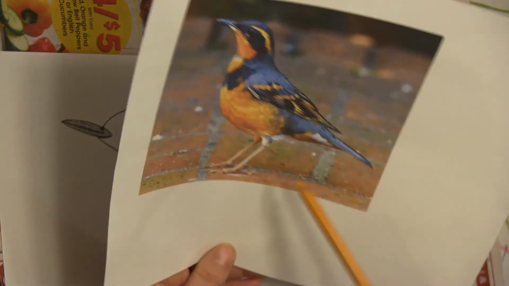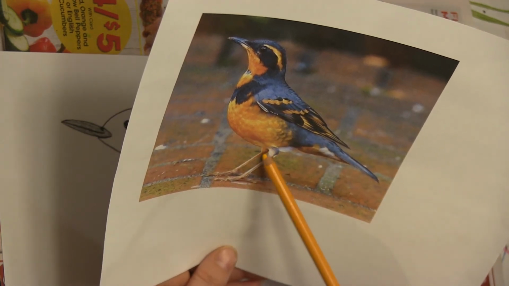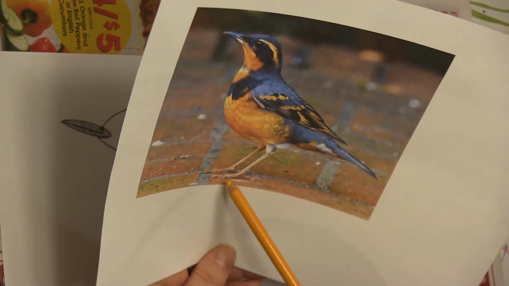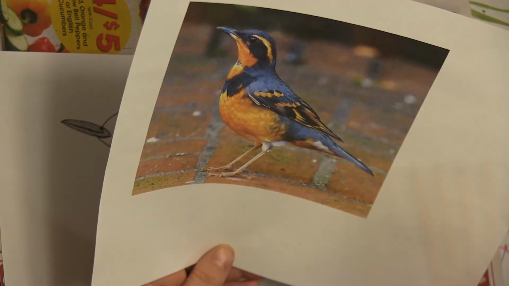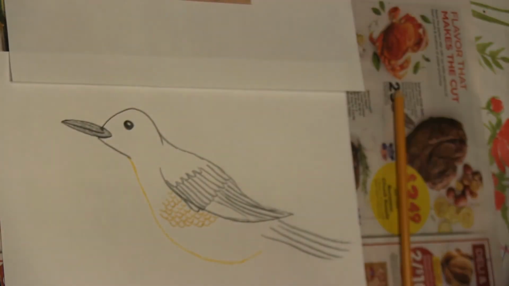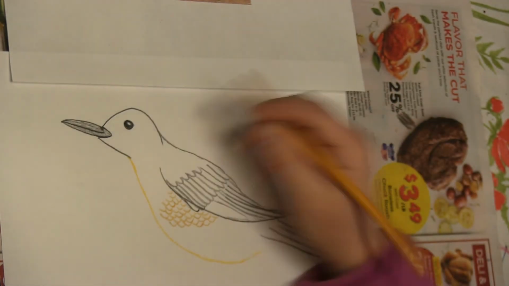I'm also going to notice the feet, the knees bend backwards, and then it has kind of thin toes. It has toes in front and back of its feet. So I'm just going to start adding some details, and then I can work on coloring it.